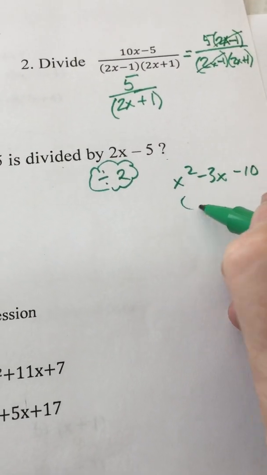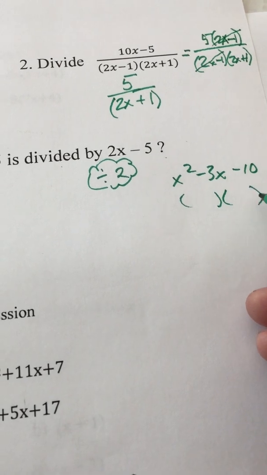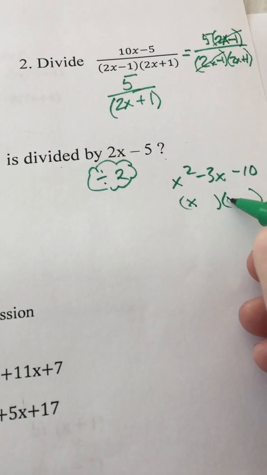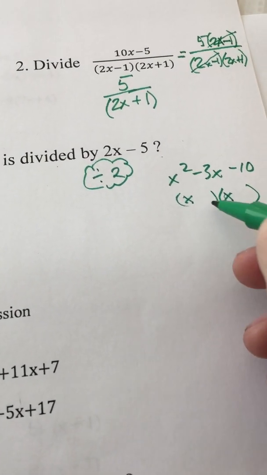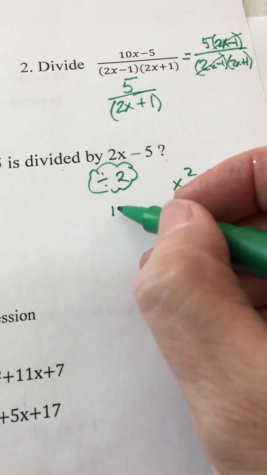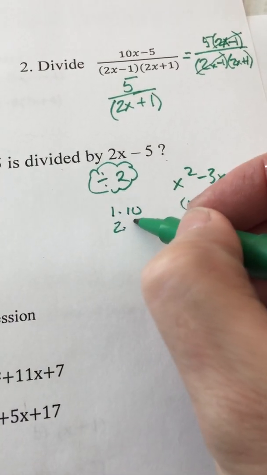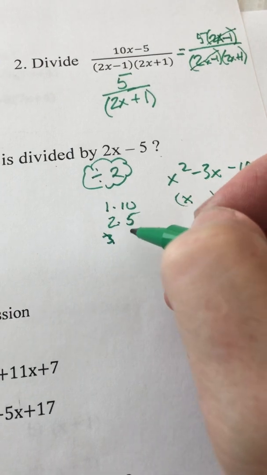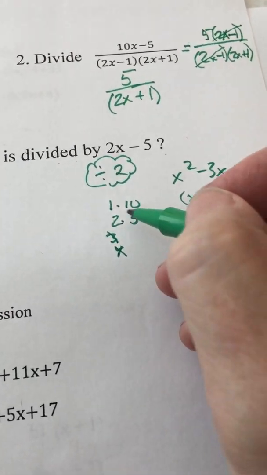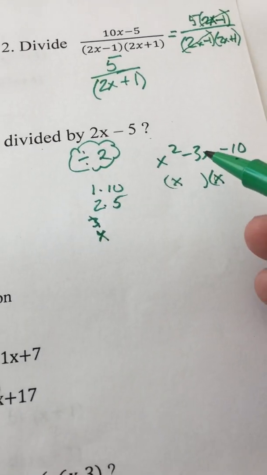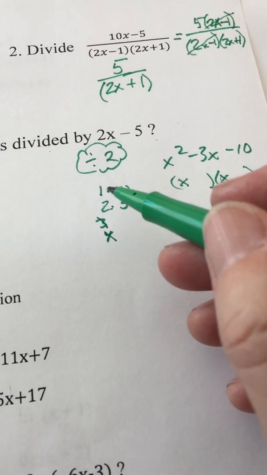So let's go factor this thing into a binomial times a binomial. I've got x and x at the beginning to give me x squared. These two numbers multiplied together have to equal 10. So let's make a list of possible numbers. 1 times 10, 2 times 5. 3 won't go evenly, 4 won't go evenly, and 5's already used. So it's either 1 and 10 or 2 and 5. Which one will give me a 3? If I add these, I get 11.